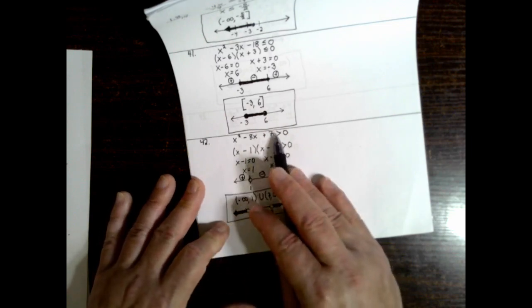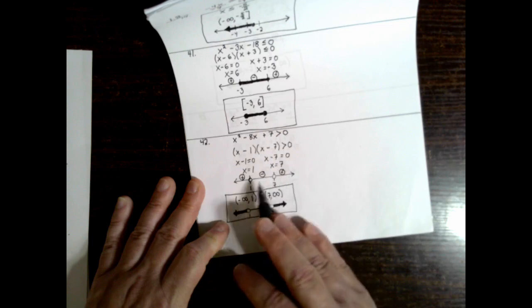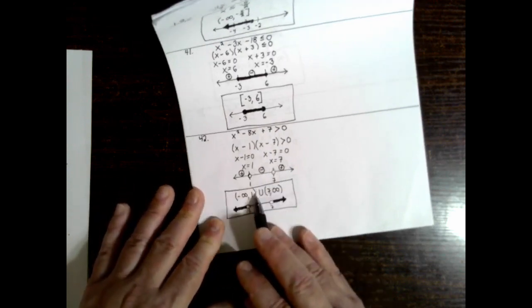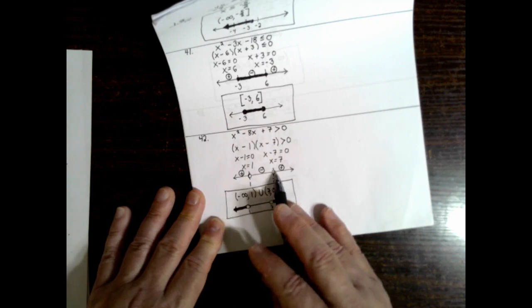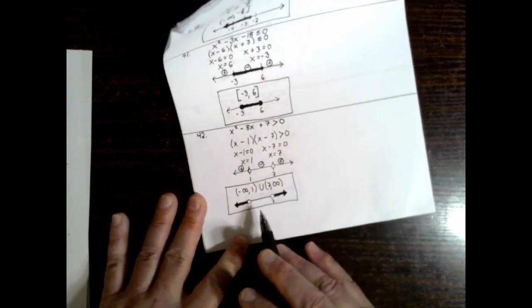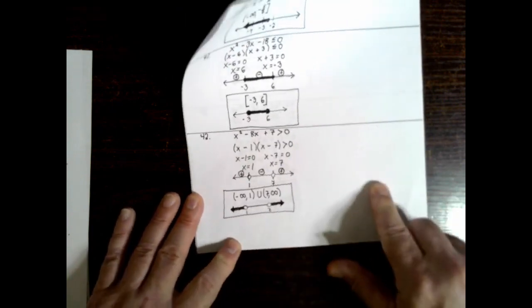So now what do we want? We want greater than 0. So we want the first and third regions. We're not including the endpoints. So minus infinity to 1, not including 1, and greater than 7 to infinity. And you have to use a union symbol there. Okay? And so we're also looking at that number line right there.